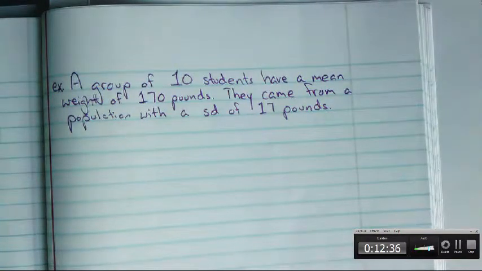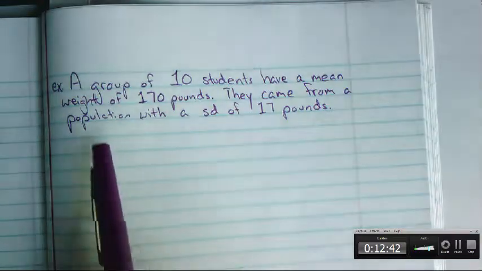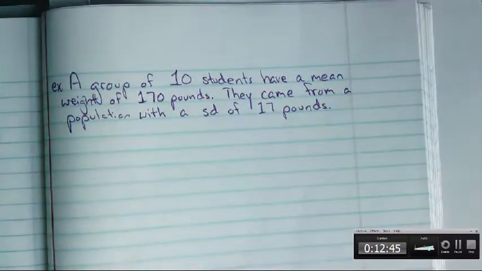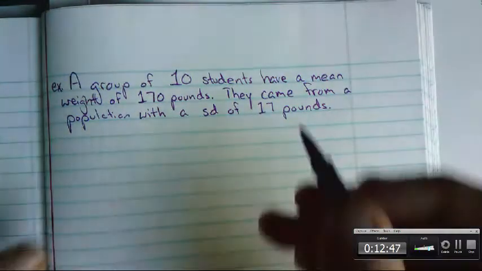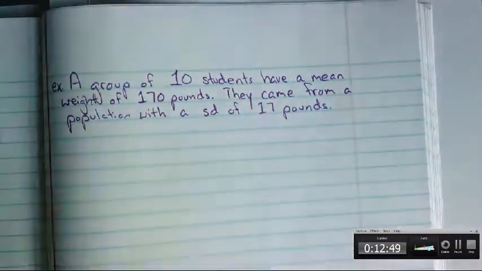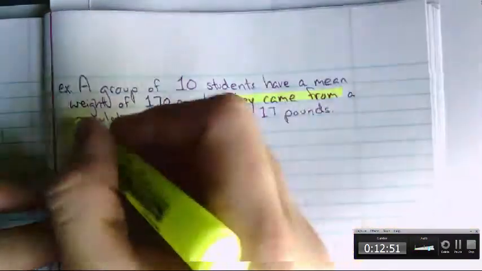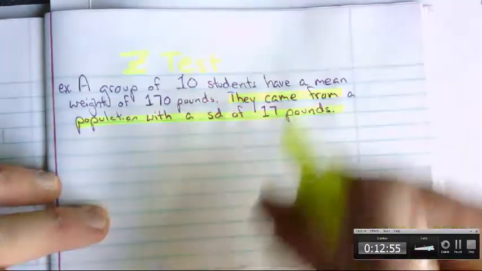Right there tells you it's what kind of test? They came from a population with a standard deviation of 17 pounds. It's giving you the population standard deviation. It's a Z test. So this line right here, what I'm getting ready to highlight in yellow, tells you that it's a Z test.